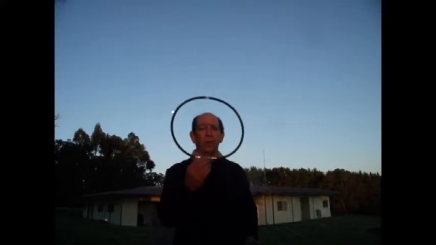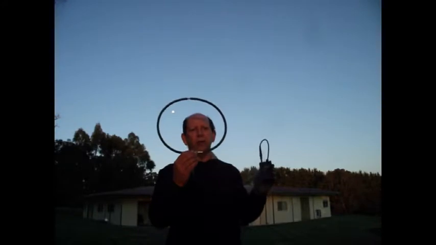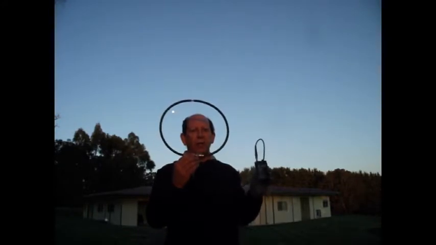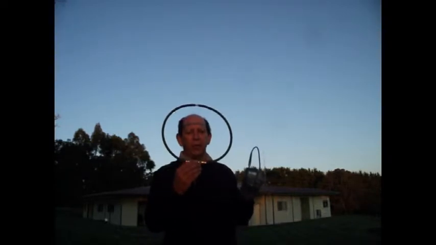Today I wanted to talk about coax loop antennas and how they can be used to track down interference. This is a very conventional coax loop antenna plugged into a general coverage receiver in a handheld, set to about 14 meg at the moment, but it will work pretty much anywhere in the HF band.